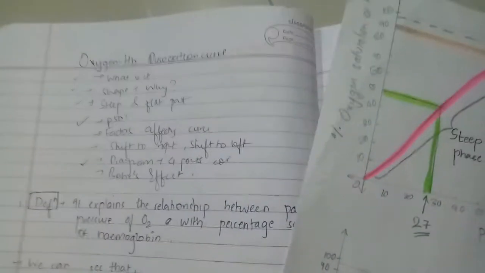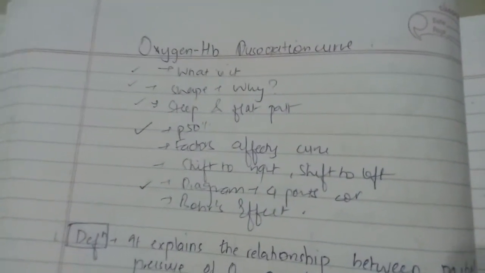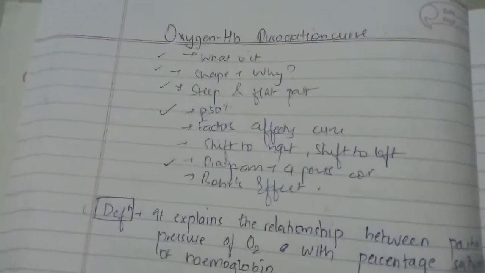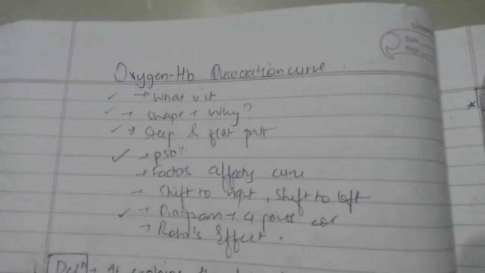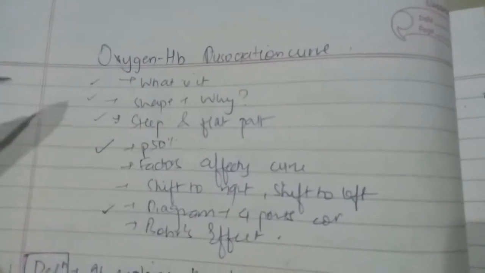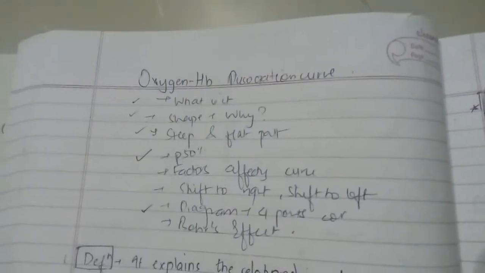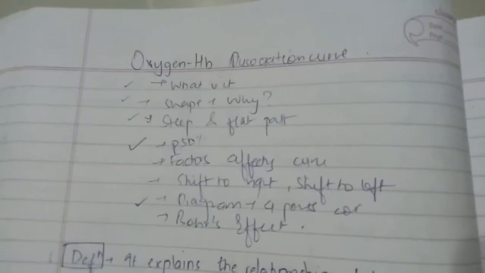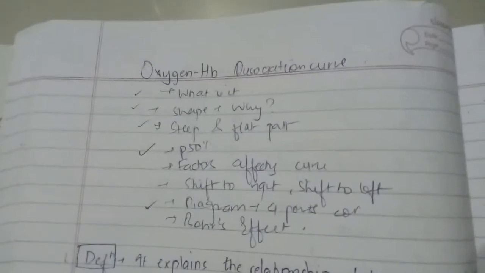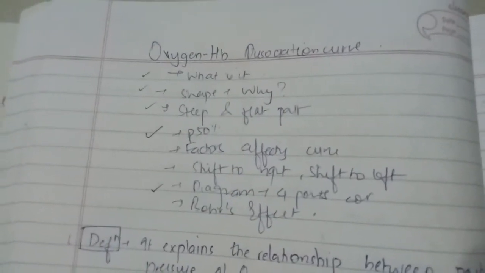Now, first thing, I'll be discussing what you need to discuss under the heading of oxygen hemoglobin dissociation curve. So first is, what is it? You need to first of all write what is the oxygen hemoglobin dissociation curve. The second is the shape of the oxygen hemoglobin dissociation curve. Then why is it so? What is the shape? It's a sigmoid shape. So why is it sigmoid shape?